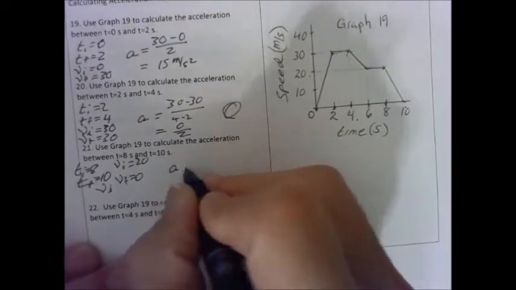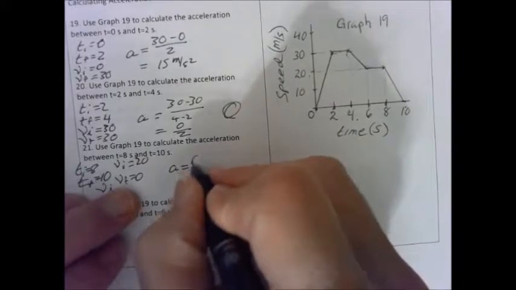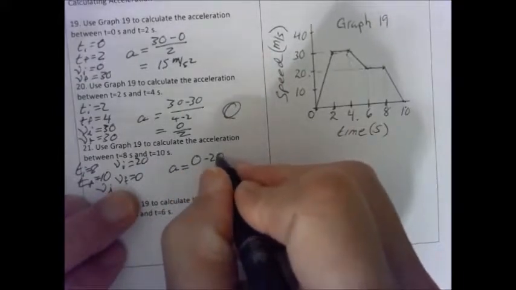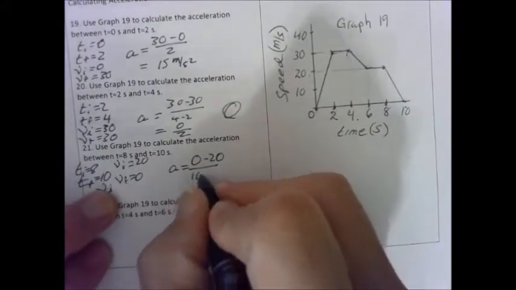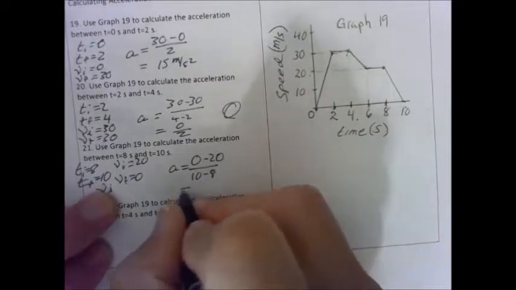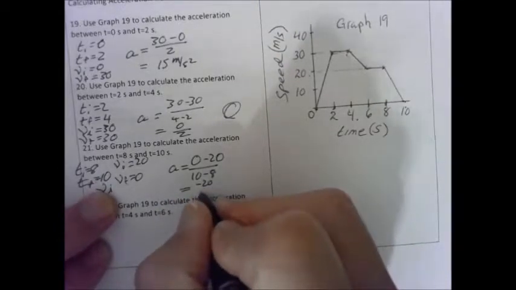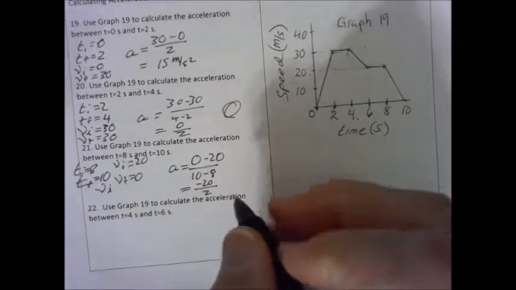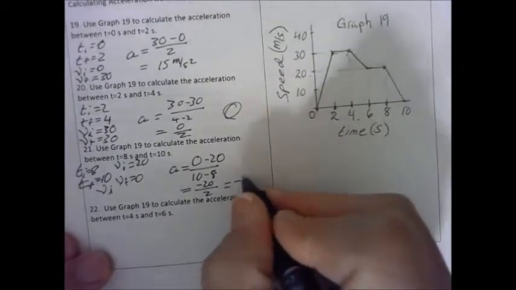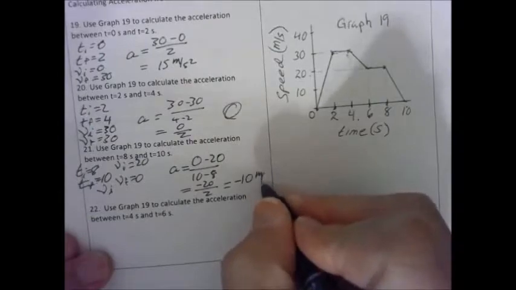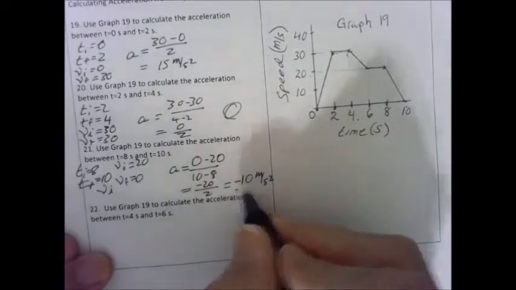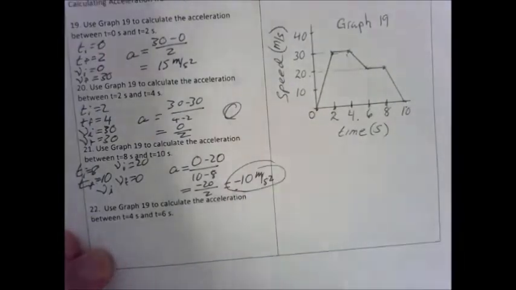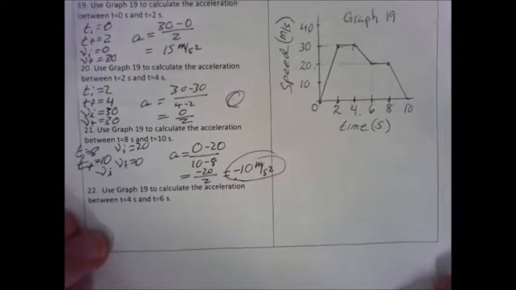So plugging this into the acceleration equation, I get 0 minus 20 divided by 10 minus 8. That's a negative 20 in the numerator and a 2 in the denominator. So that is minus 10, right? Meters per second squared. Gotta have that negative. Circle the answer. Let me know that you know what you're doing.